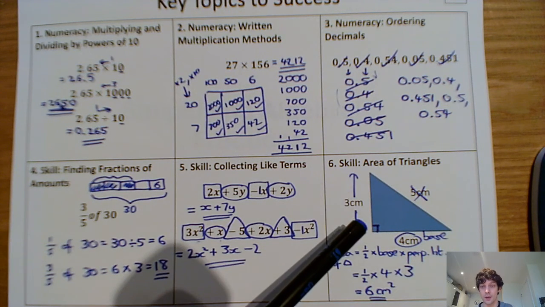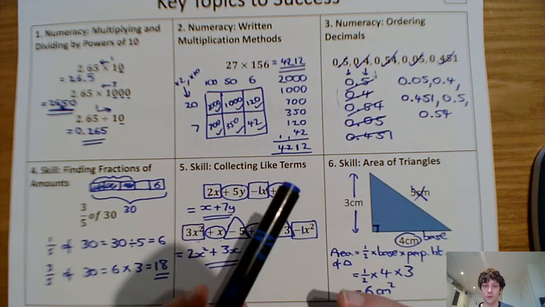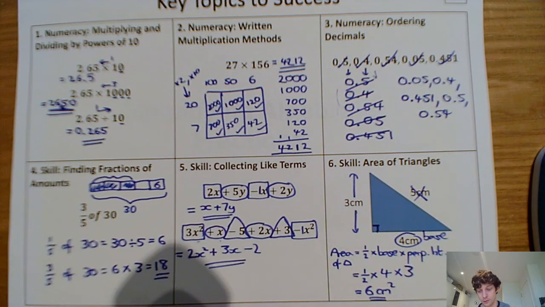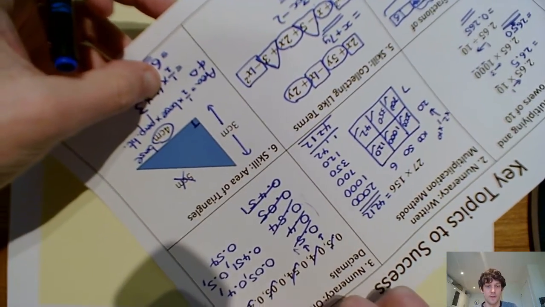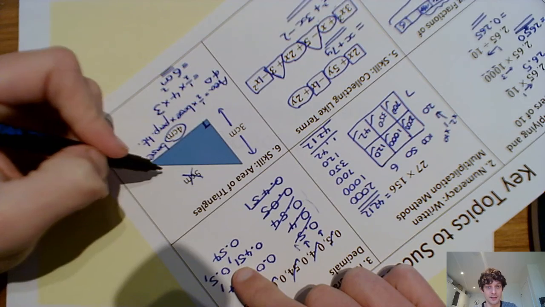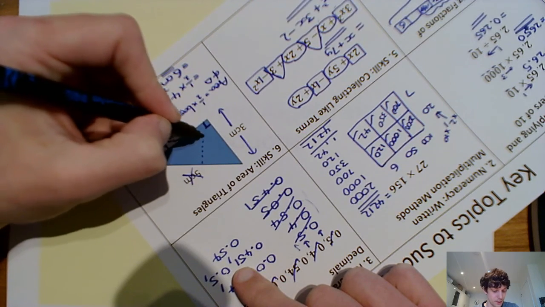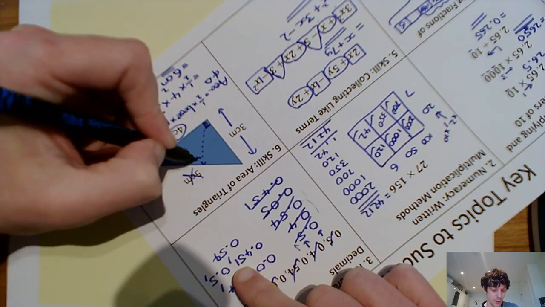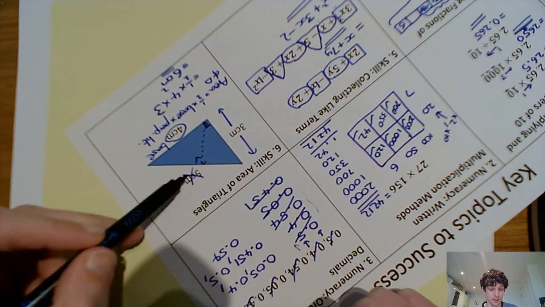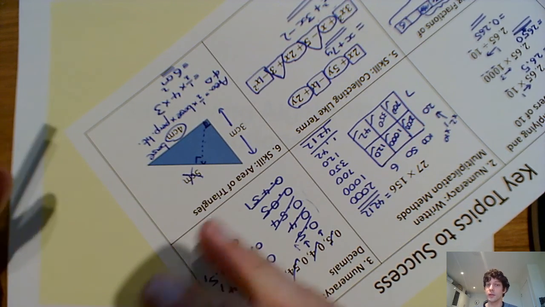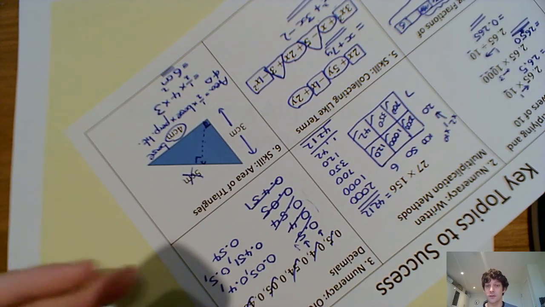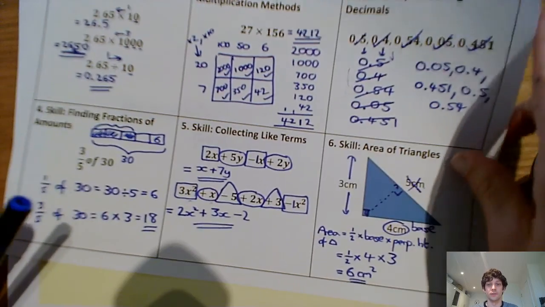You might get some triangles here where things are turned around. So if I wanted to use this 5, I just turn this round here. If I had 5 as my base instead, then what I would have needed was this perpendicular height going up here, and I could have then used those two lengths. So it's not always using two of the edges of the triangle. It depends on what information we're given.